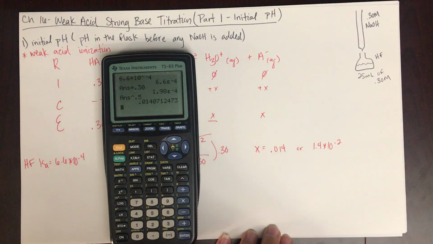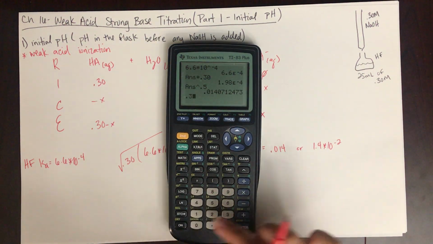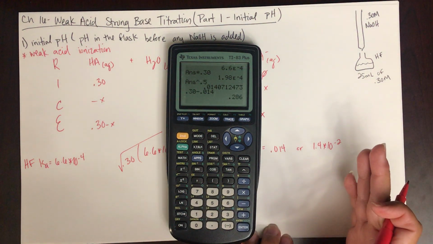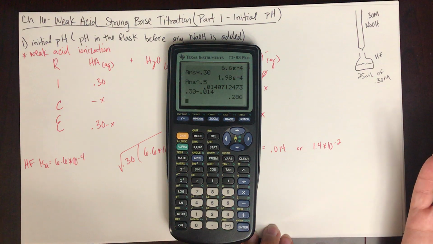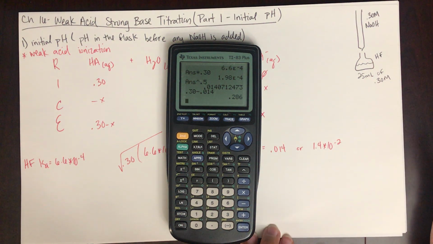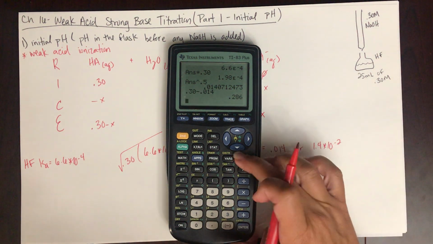Let's just double check that this doesn't change the concentration here. 0.30 minus 0.014 with two significant figures is 0.29 instead of 0.30. It's close. I would allow you guys to assume that X is negligible for a problem like this. It's close enough.